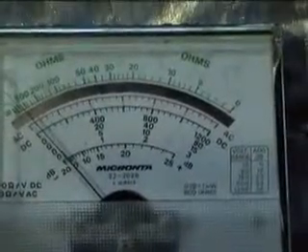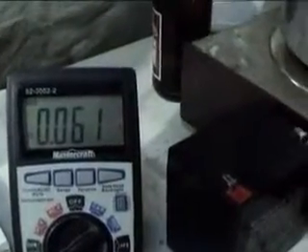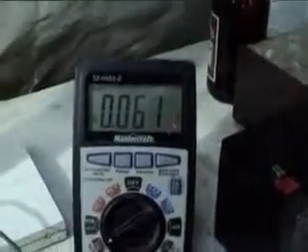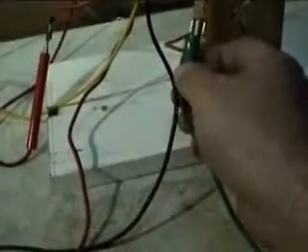Here's the amp meter. I'm down to 10 milliamps right now. And I got 61 milliamps. Well, isn't that interesting? Let's try something else. We'll turn it off again. I'm going to take the capacitor completely out of the equation. Take off the negative. This is how I can do it with one hand.